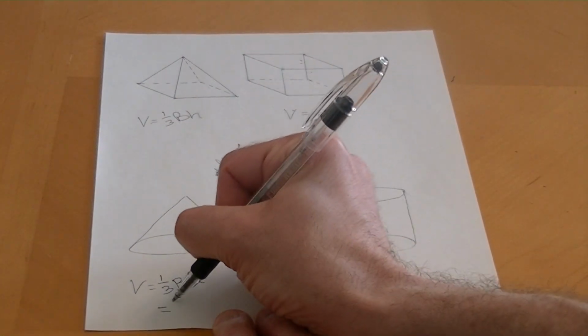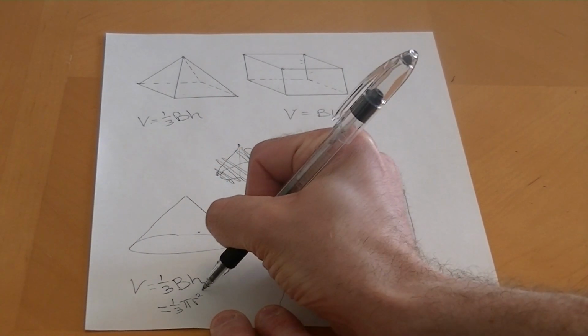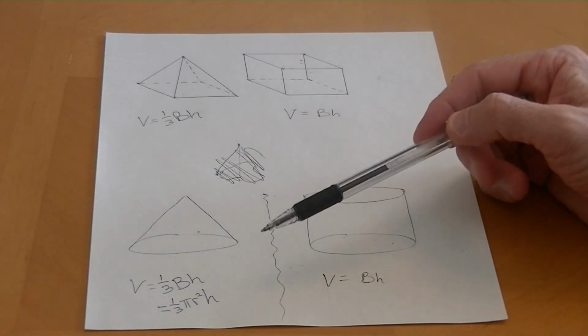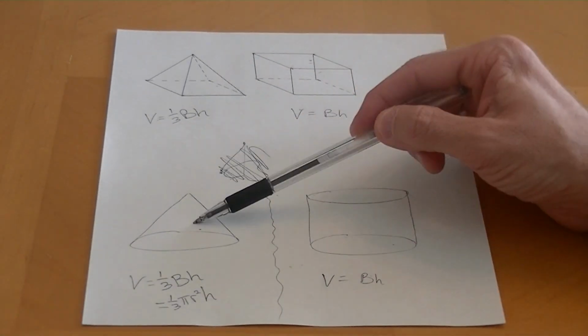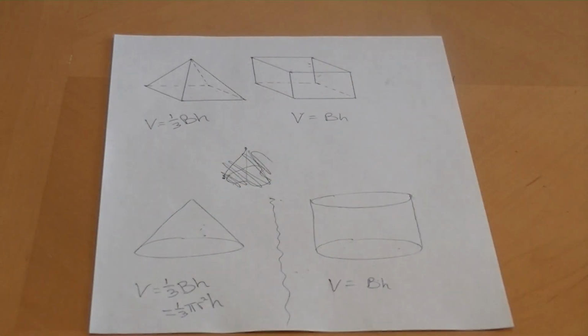So the area of the base is always going to be for us pi r squared. So we can also think of it as 1/3 pi r squared h. But in terms of trying to remember them, I would just link these together. Cones and pyramids are 1/3 area base height.